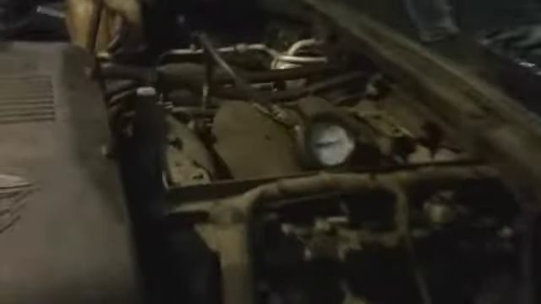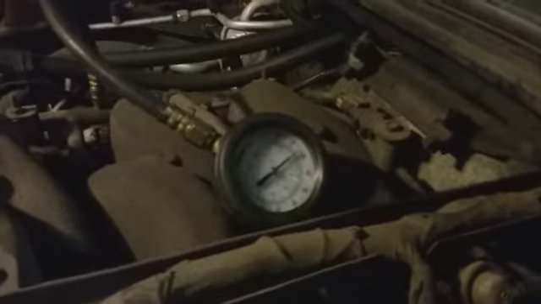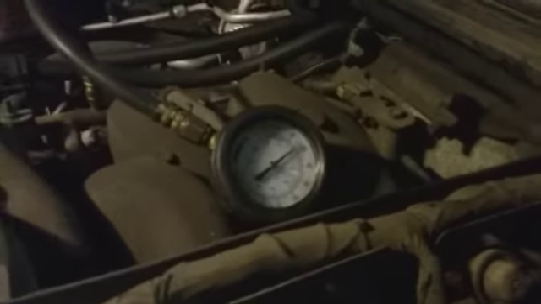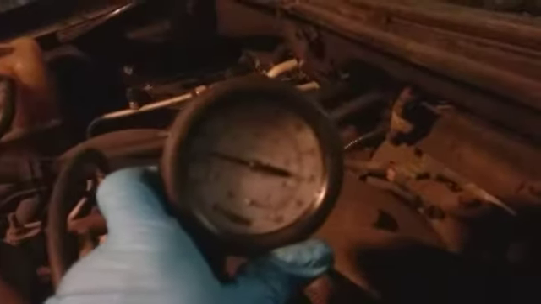Let's see if it'll work now. Okay, there you go. So there's the pressure. It's falling off. Yeah, that's what happens.